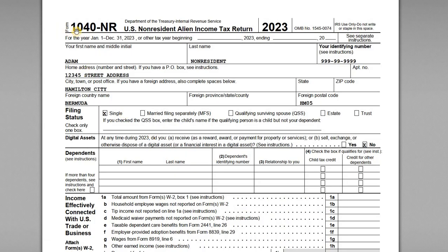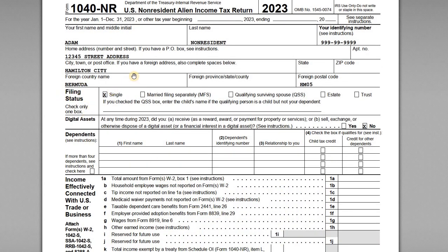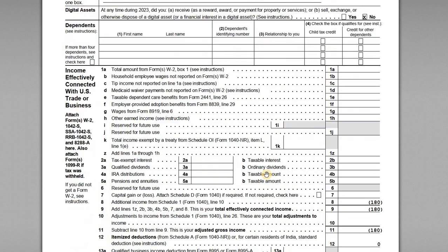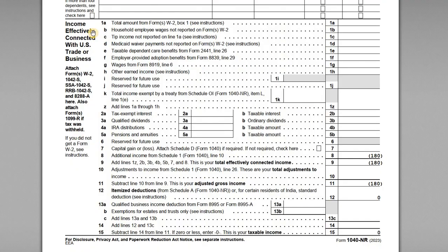All right, let's have a look at the return now. So we've got the 1040 NR, we've got first name, last name, and the ITIN, and then the home address, mailing address in the foreign country. So Adam is living in Hamilton City, Bermuda. Digital asset question, answered no, right? So he didn't sell or trade any crypto, and he is a single filing taxpayer for U.S. federal tax purposes. Now, we can see here, page 1, ECI, we've only got one line item, and it's going to be the net amount of loss flowing through from that Schedule C.